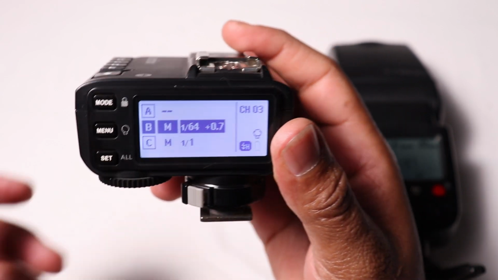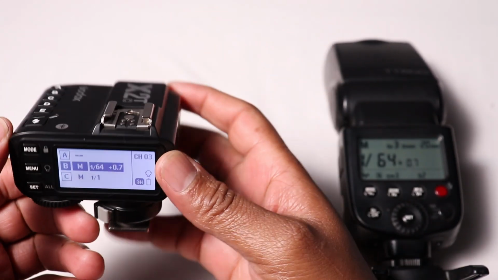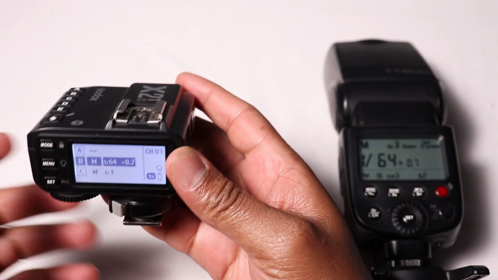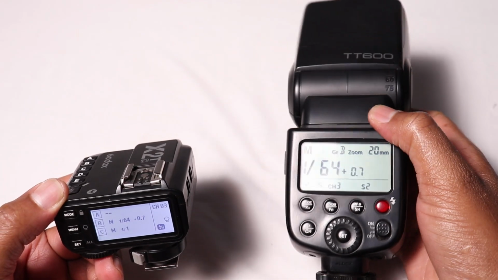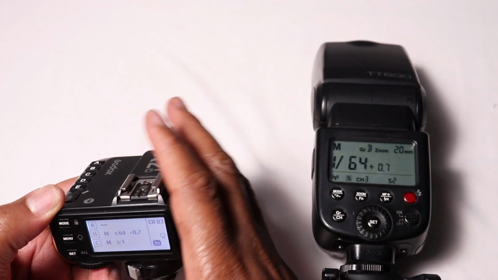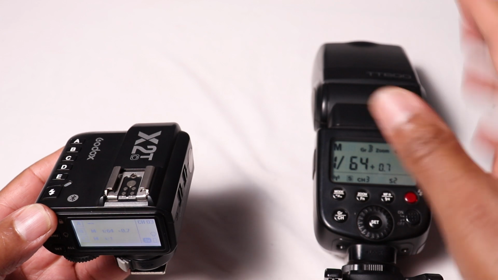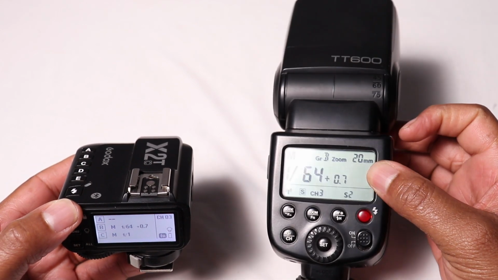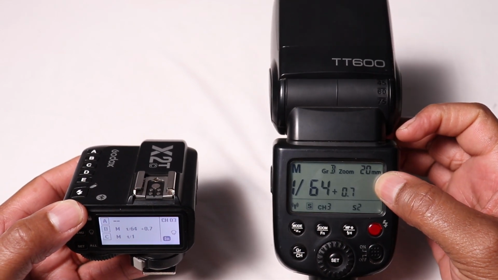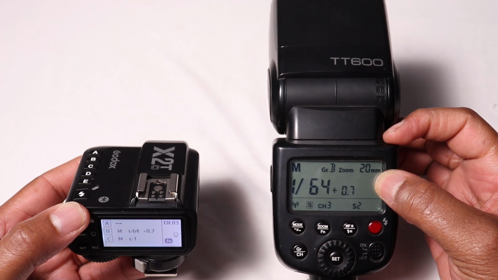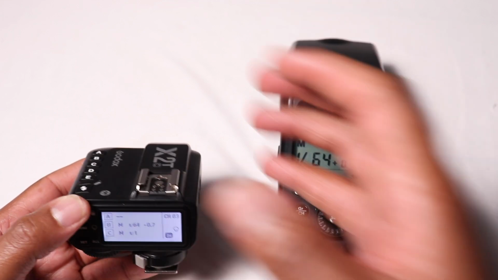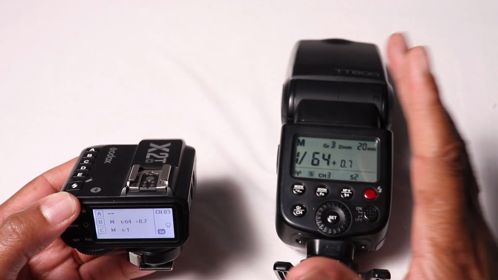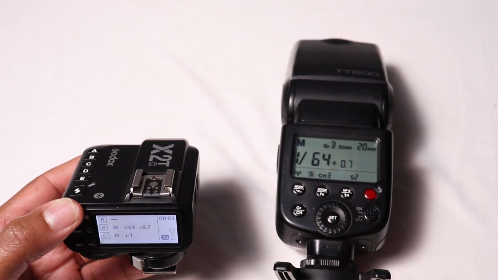Another reason why your flash could not be firing, although your trigger and flash are set to the same group, same channel, could be because you have turned ID on the trigger, yet the flash, like this TT600, does not have ID capabilities. Some flashes, older flashes, do not have hardware to receive ID signals from the trigger.